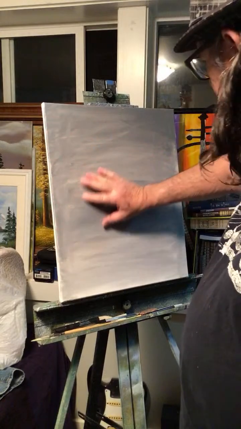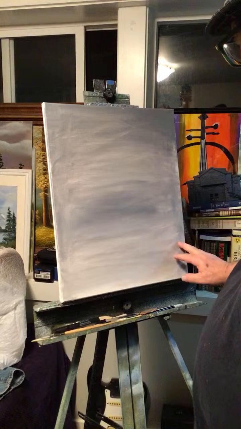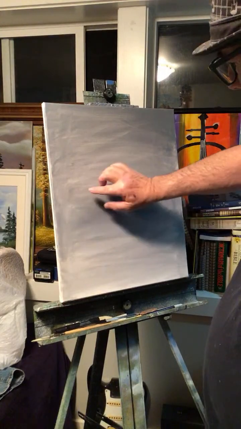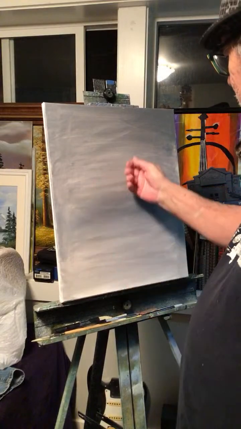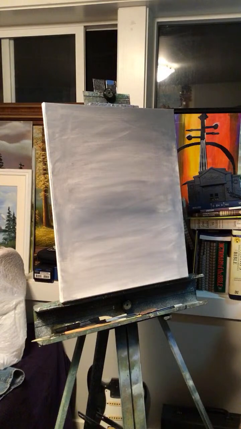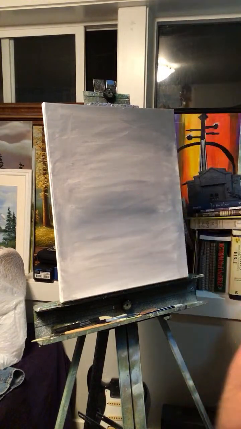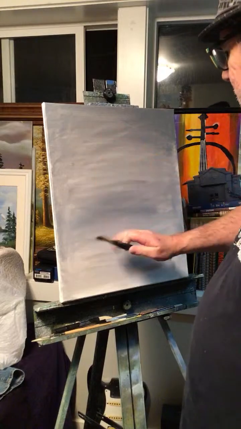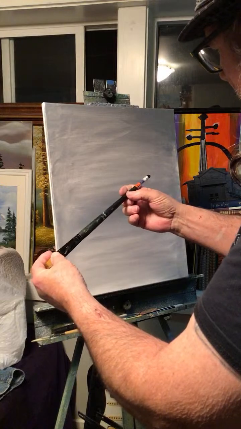But if you want to do this, just take a 16 by 20 and start by letting, this only takes a few minutes to dry, so just put a light coat of gray on there. I use water in the paint with a larger brush to get it done quickly. So I'm gonna lay this out real quick with the large filbert brush.